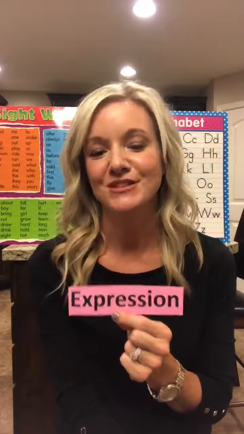And the last component is expression. So this is just making your voice go up and down. And when my students would come to my class every day and we would have small group time, I would say, when you come to class, do you say, "Good morning, Mrs. Christiansen, how are you?" Or do you say it like this, "Good morning, Mrs. Christiansen, how are you?" And so as I modeled what expressions sounded like, it made it a little bit more solid in their minds, and they were able to remember that as they were reading.